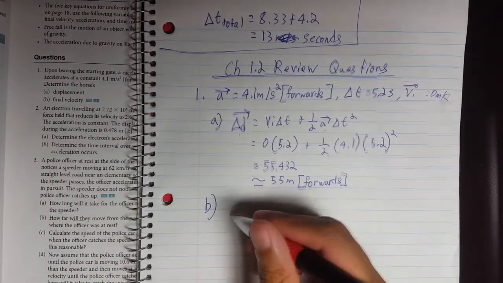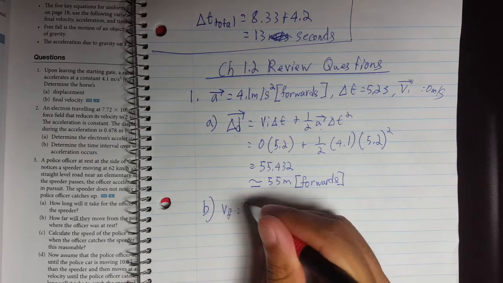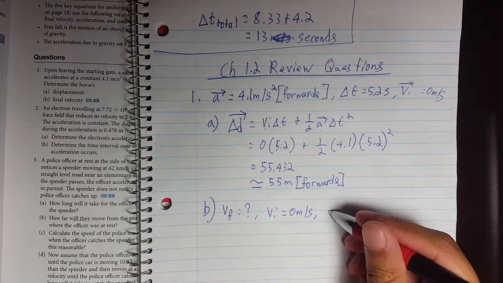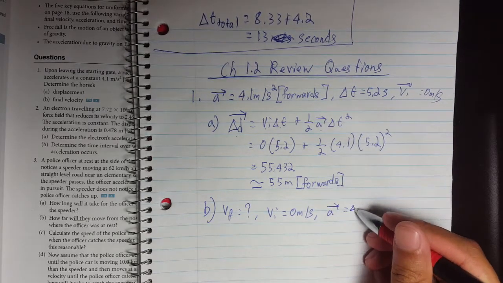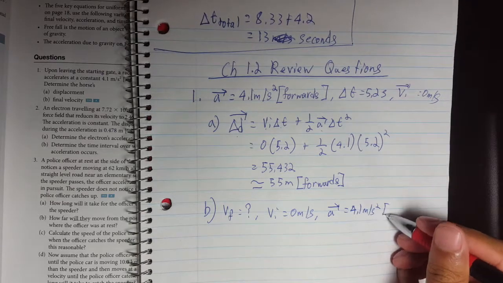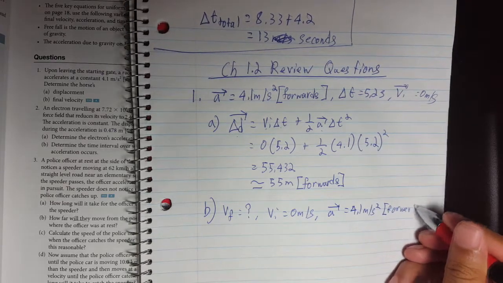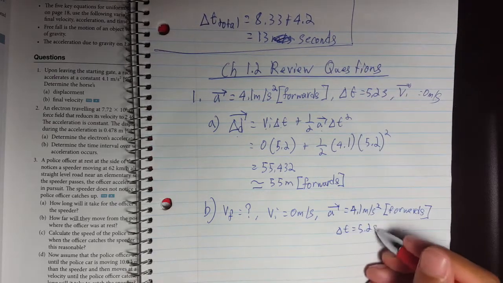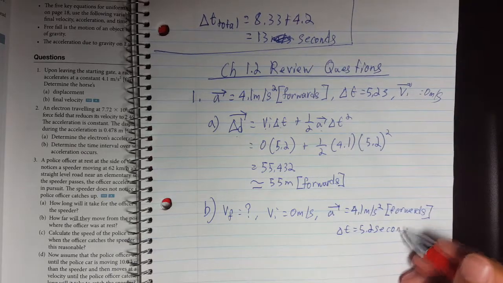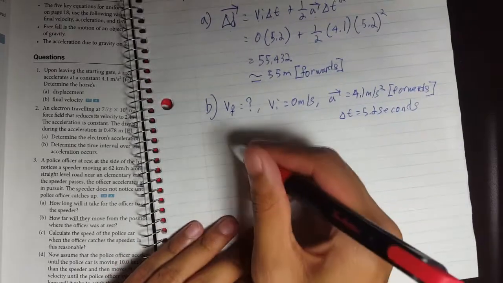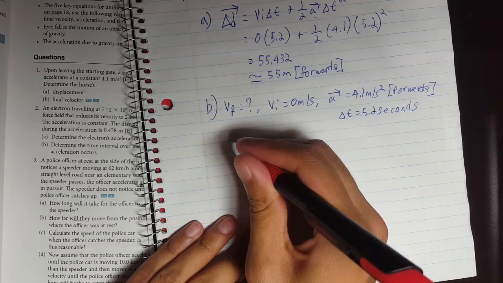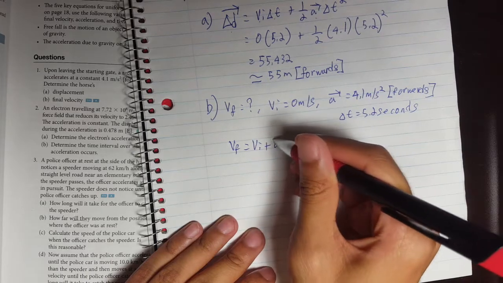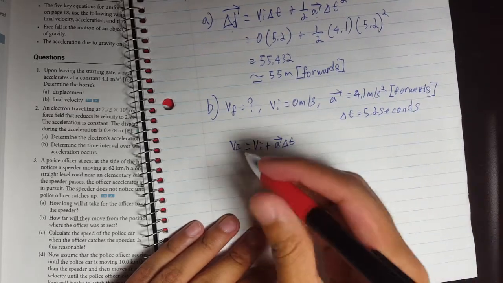If you want to find the final velocity, you have the initial velocity equal to 0 meters per second, the acceleration, which is 4.1 meters per second squared forwards, and the time, which is 5.2 seconds. I know I wrote it up there, but I'm going to write it down here anyway. So you have all those variables, and now you can use Vf equals Vi plus acceleration times time, which I think is equation 2.